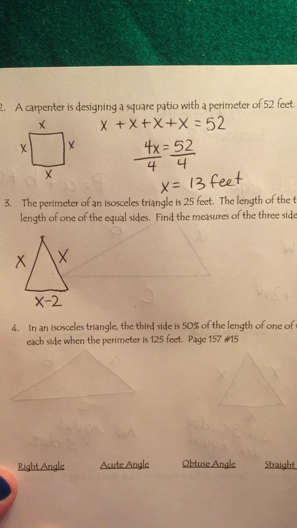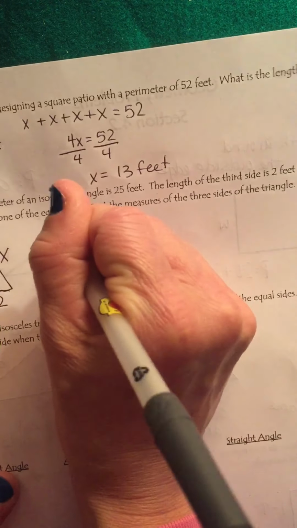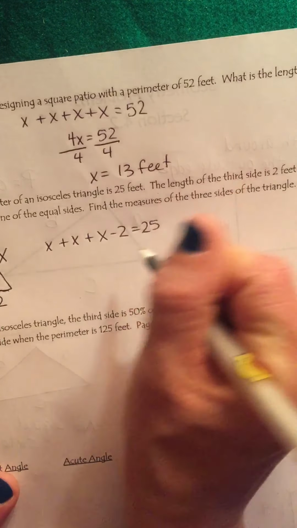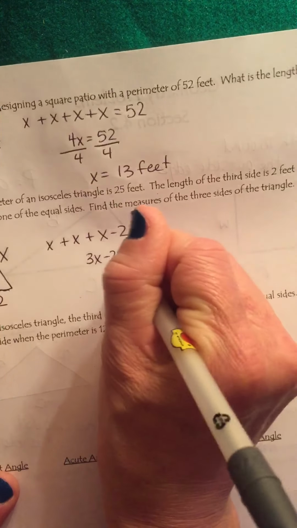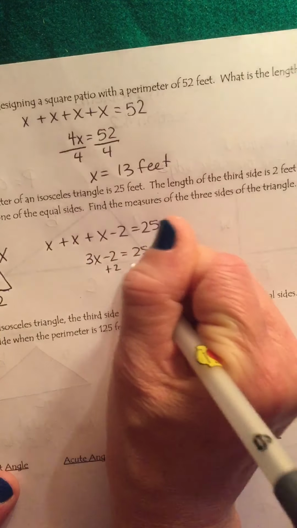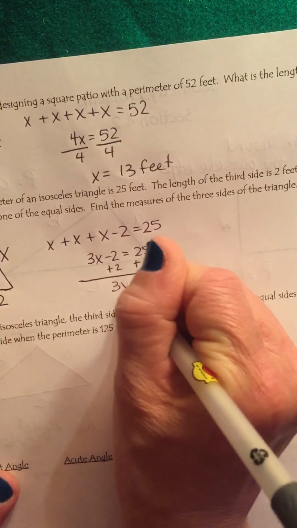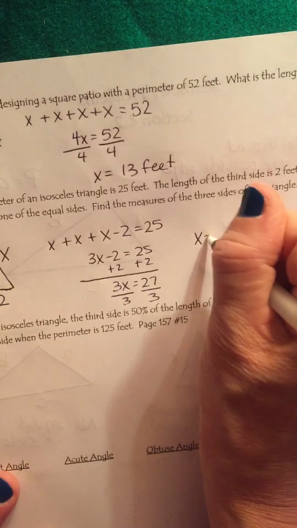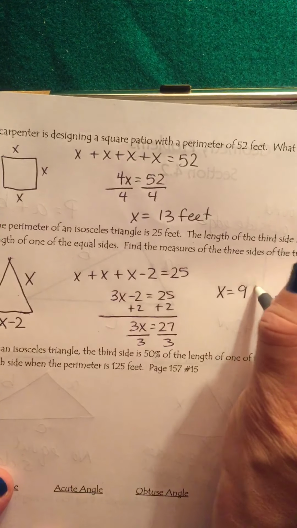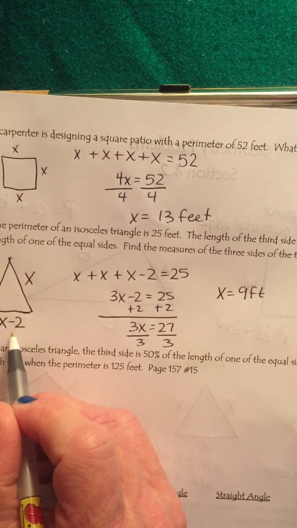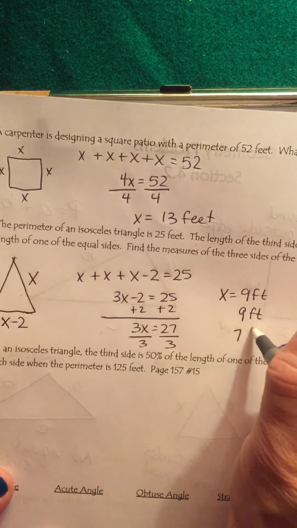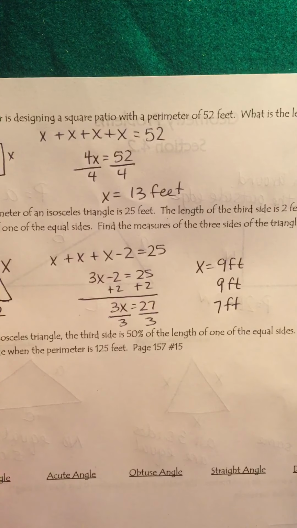To find the perimeter, we need to add up the side lengths. X plus X plus X minus 2 equals 25. 3X minus 2 equals 25. 3X equals 27. X equals 9 for the longer sides, and that's feet. And subtract 2 to find that third side, so 9 feet, 9 feet, and 7 feet. Those are our side lengths for the triangle.